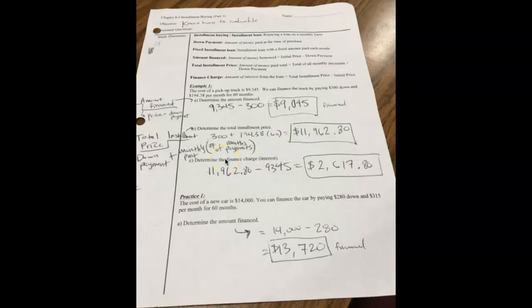B says determine the total installment price. The total installment price is the down payment plus the cost of all the monthly payments. Well, it was 60 months times $194.38. So again, the down payment plus the total of all the monthly payments, and that came out to $11,962.80.